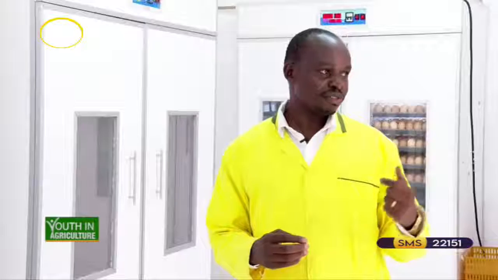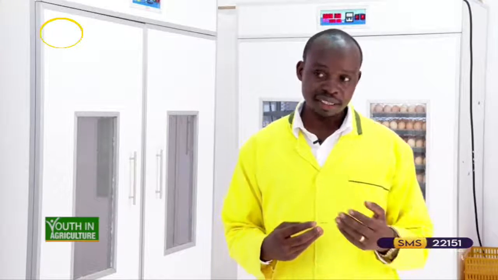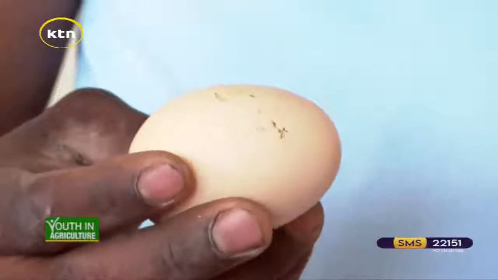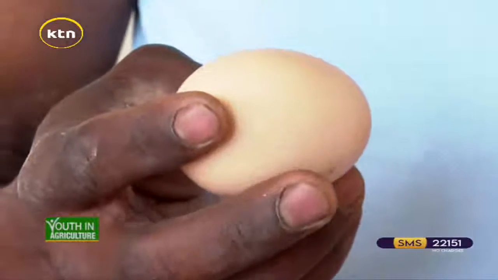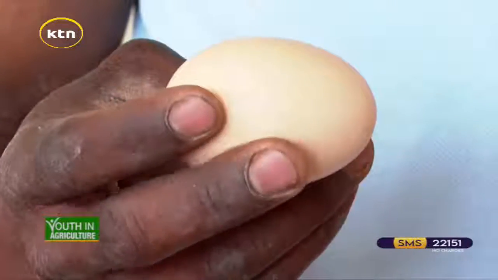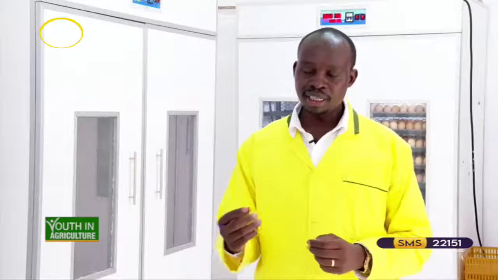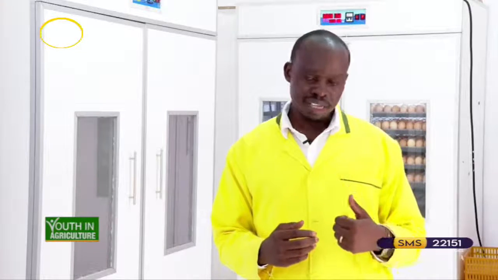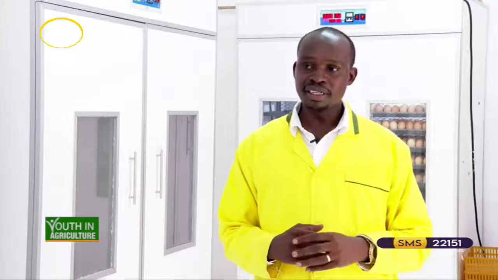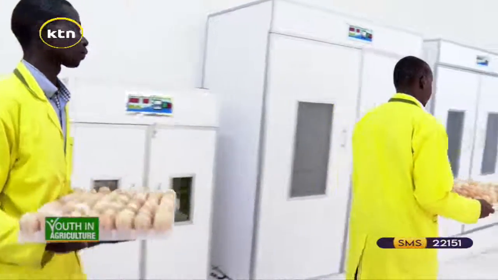For example, even if you give a chicken fertilized eggs, but the condition of the egg is not good, in hatchery we have so many factors like eggshell, the size, the shape of the eggs, like elongated. So if you give them even to the chicken, definitely the hatch rate will be low. And the same eggs, if you bring them to the machine, the hatch rate will be low.